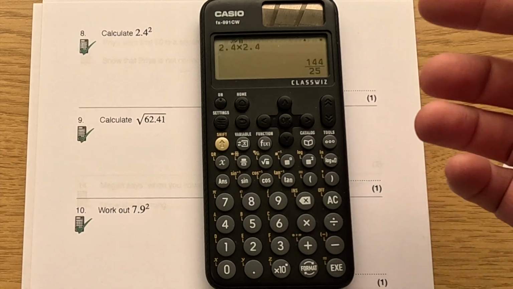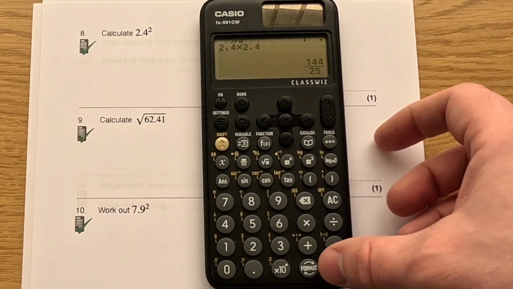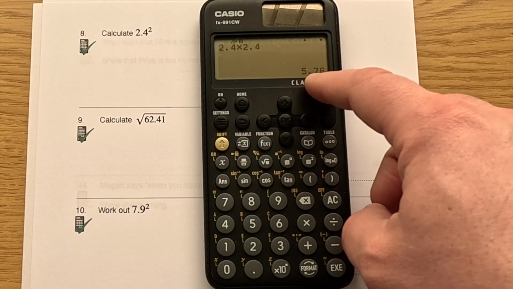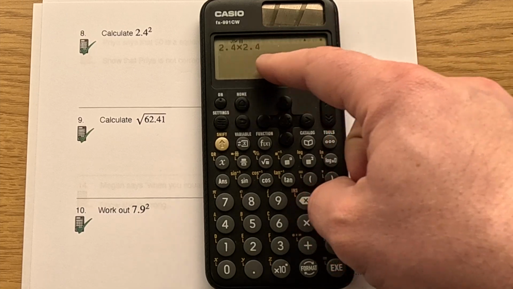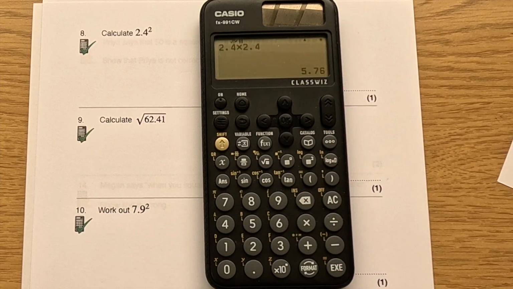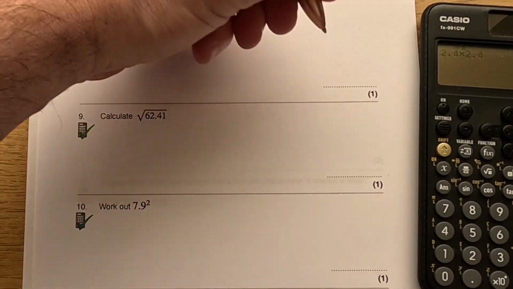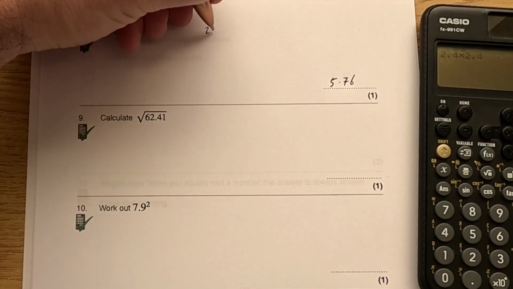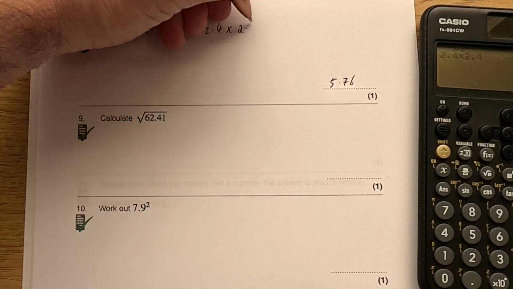I tend to write these answers as decimals, so I'm going to press the format button, and then press decimal, and then it comes up as 5.76. So 2.4 multiplied by 2.4 is 5.76. So let's write that down. 5.76. So I just worked out 2.4 multiplied by 2.4.